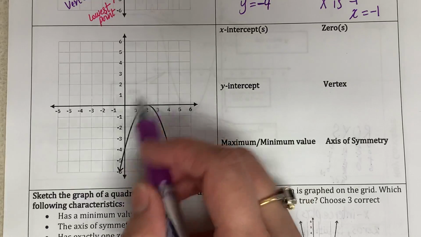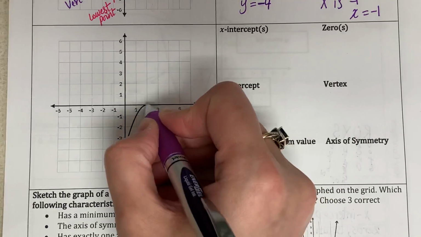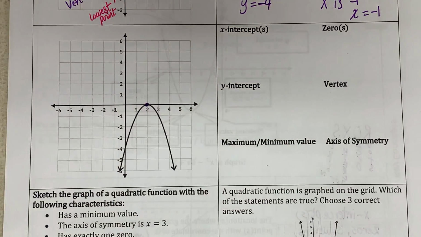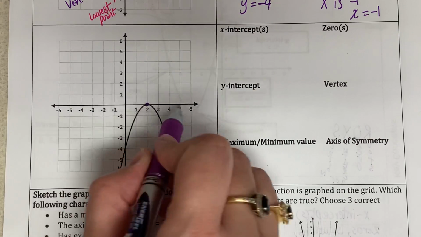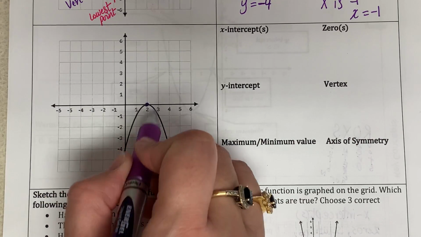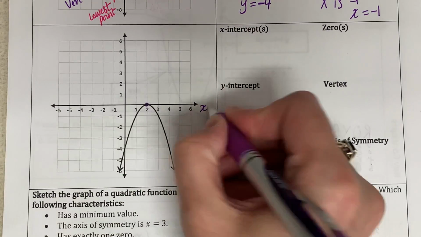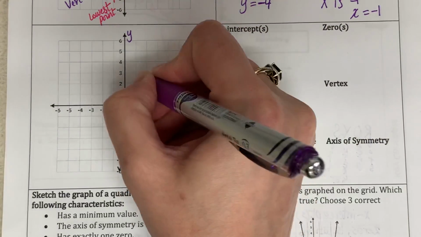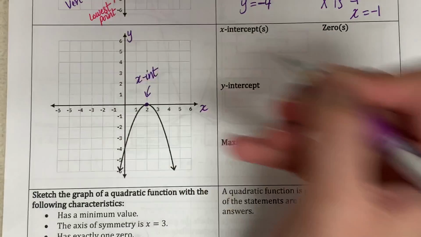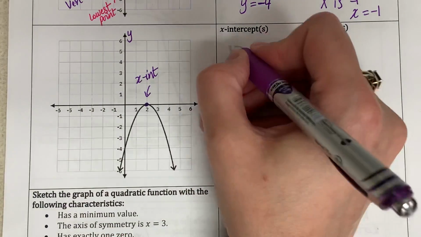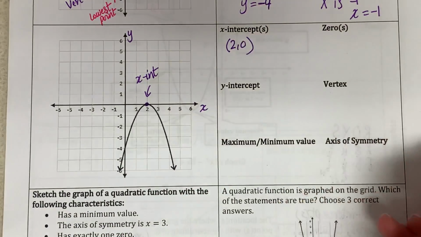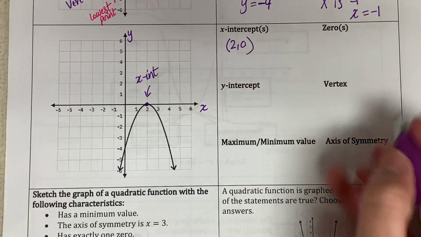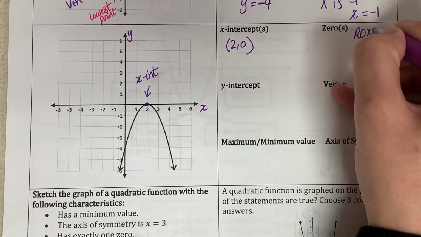X-intercept. Oh, this graph, look at that. It only has 1, because this point is the one that is either passing or touching the x-axis. This is your x-axis, this is your y-axis. So this basically is the x-intercept. The x-intercept should be (2, 0). Zero, again, is the root.